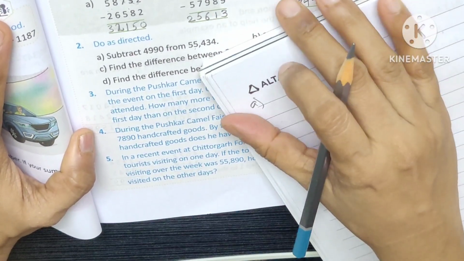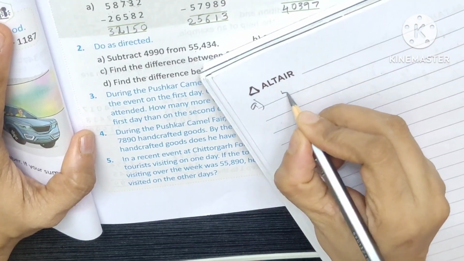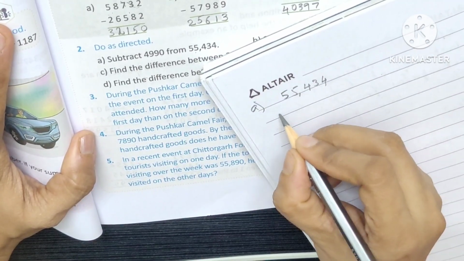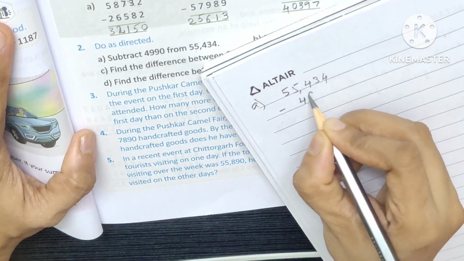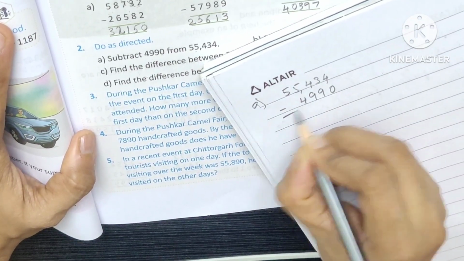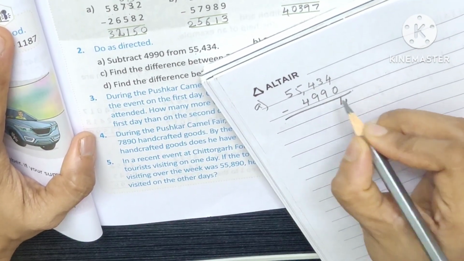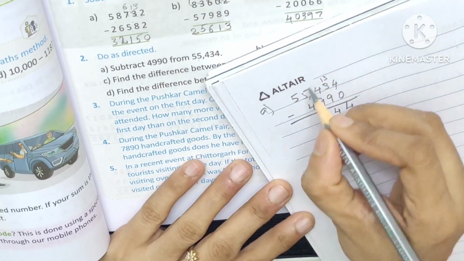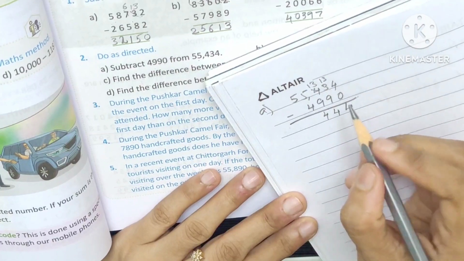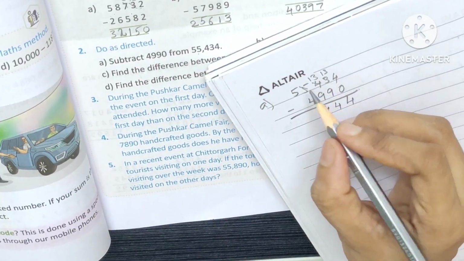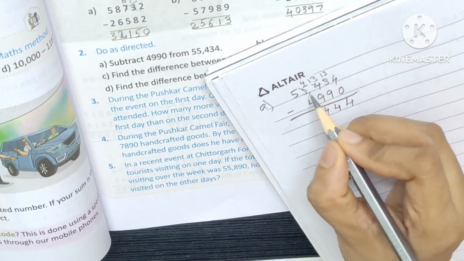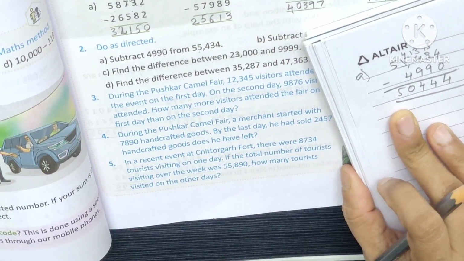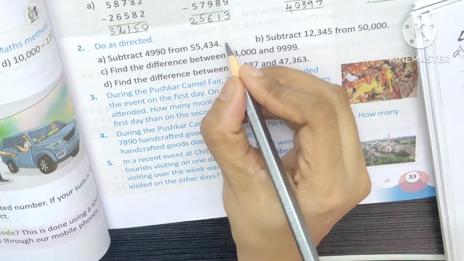Subtract 9,990 from 55,434 minus 4,990. The answer is 50,444.